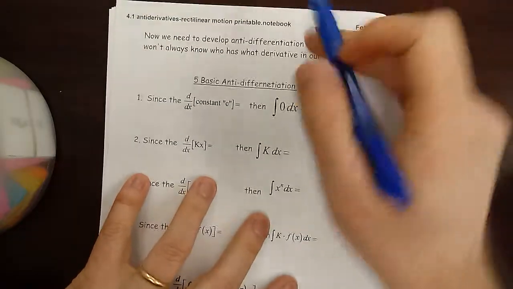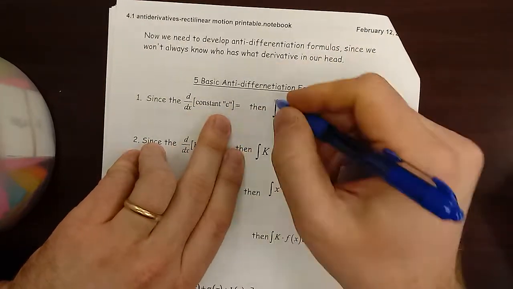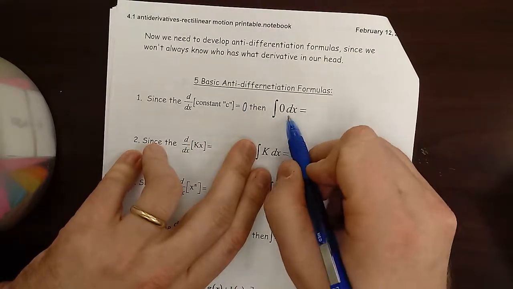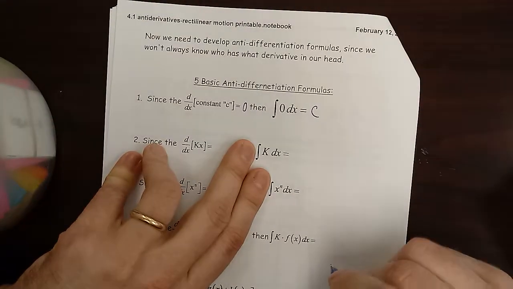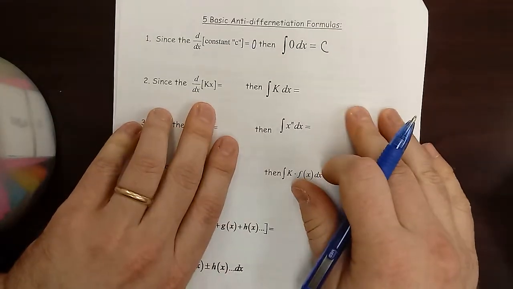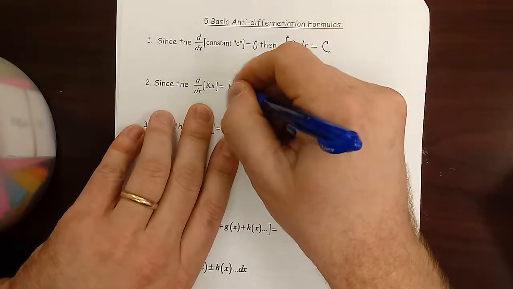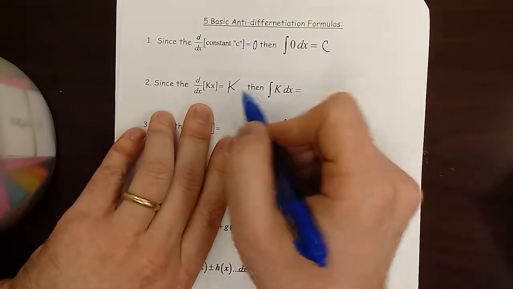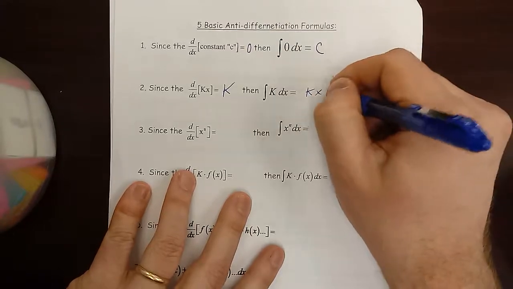All right, so let's look at some basics. So we know the derivative of a constant is 0. Then that means that if we were to integrate 0, we would get a constant. We know that the derivative of some constant times x is just that constant. Therefore, if we just integrate some constant, just go backwards. These are all going backwards. Then we know that that is just kx plus c.